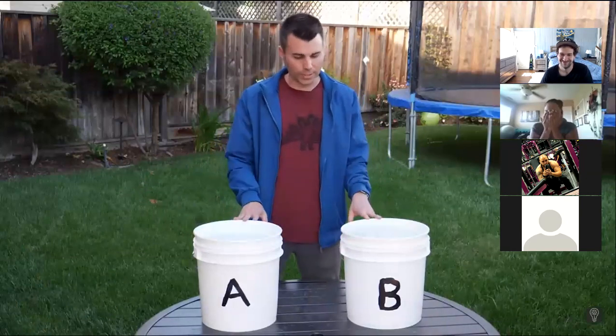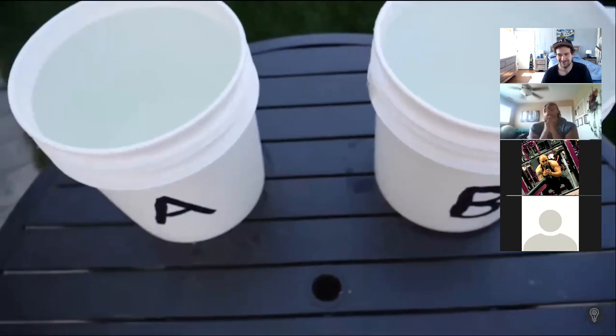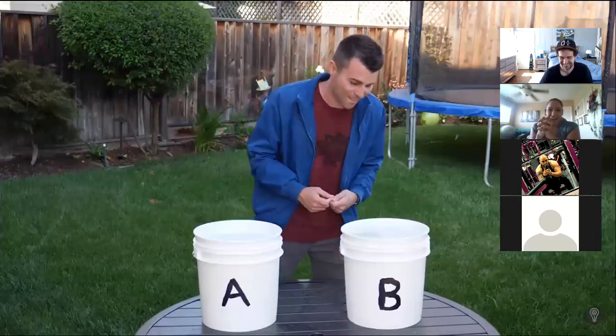So first thing I notice is visually they look the same. You can't tell one bucket from the other as far as color of water goes. So I'm going to start and smell this one first. I love this. That doesn't smell like anything. That smells just like water, even though this has 4 times the recommended concentration of chlorine for this volume, which makes me nervous to smell this one.